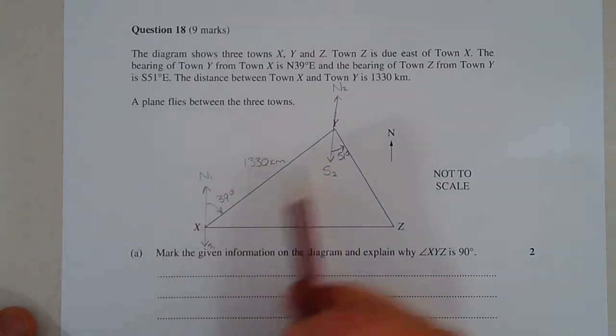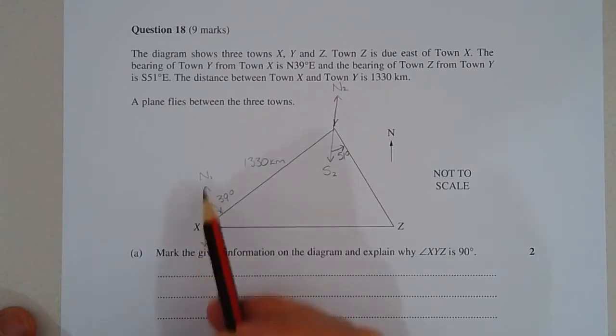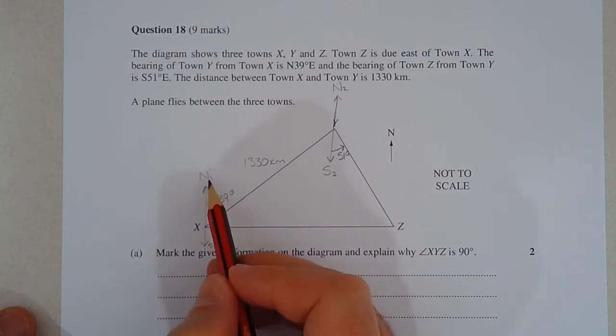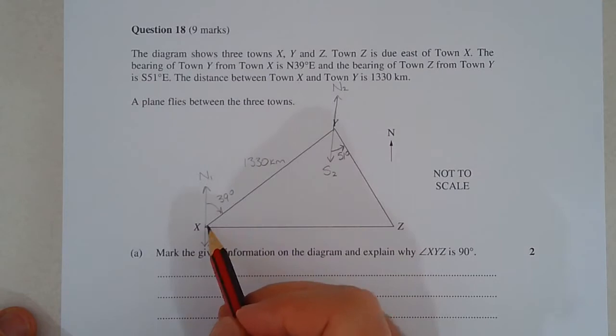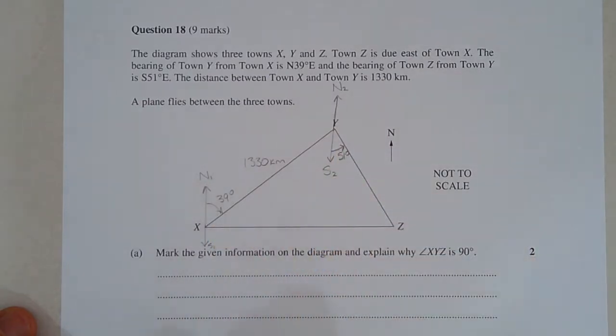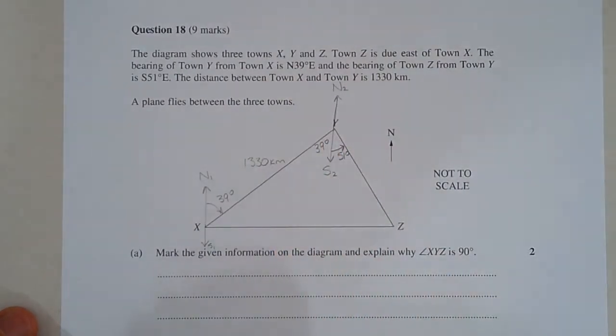Now we can see here that the axis, this N1, S1, this line, is parallel to N2, S2. That means that this angle here, N1XY, is alternate to this angle, XYS2. So this one's going to be 39 degrees. So we'll write that in.